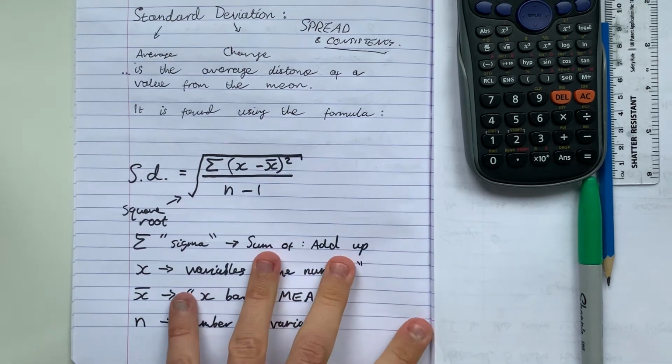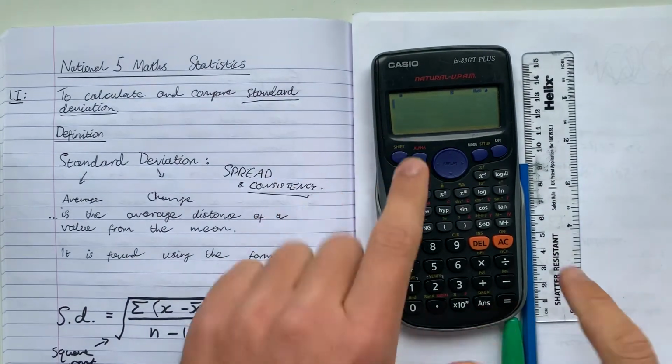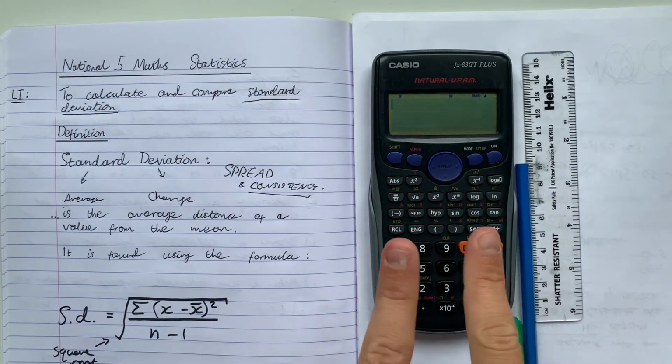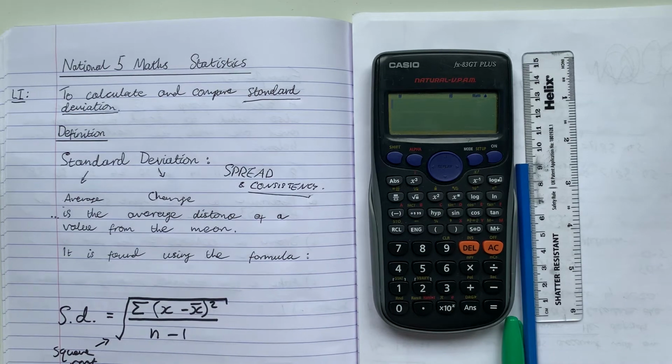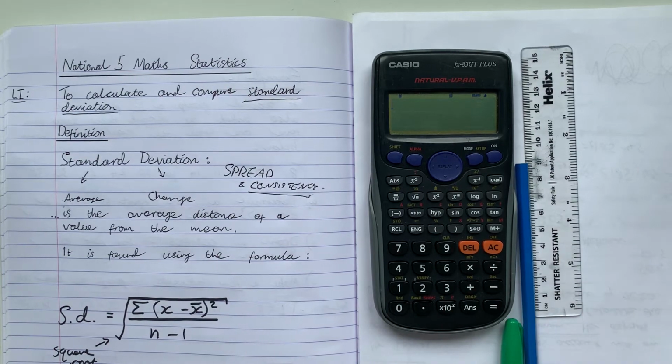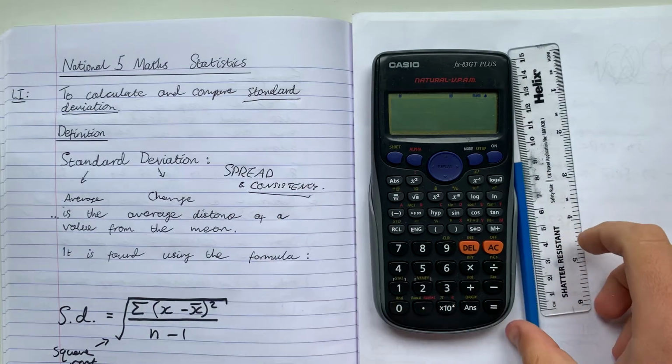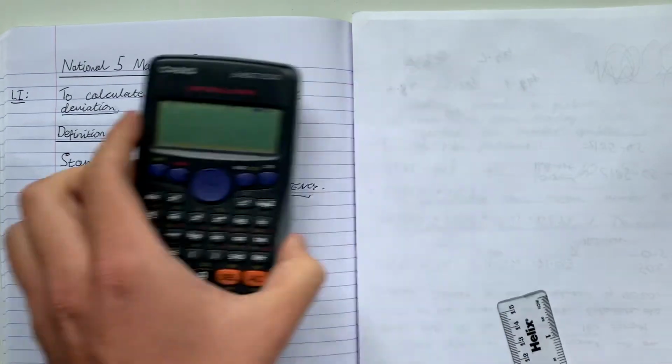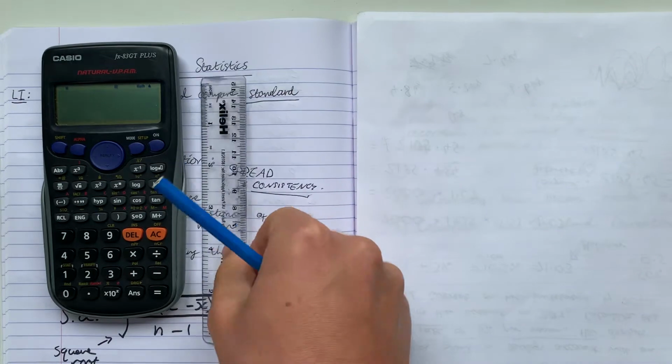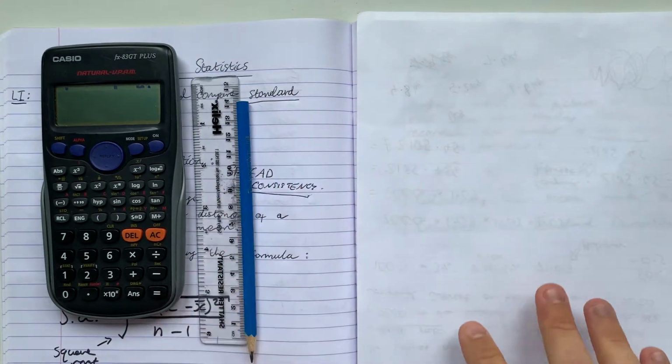So let's jump straight in with an example. You'll see I have my calculator here because it's absolutely necessary in order to do this. I also have a ruler and a pencil and some other pens, because we're going to need all of these things to calculate standard deviation. Let's look at our first example then.